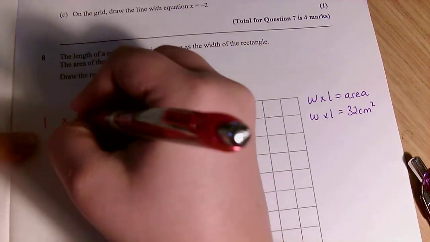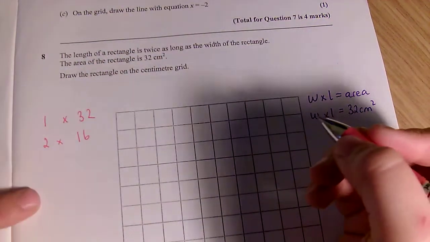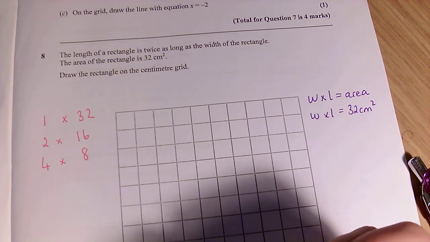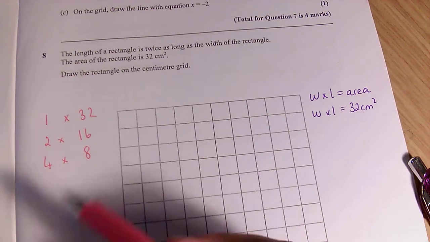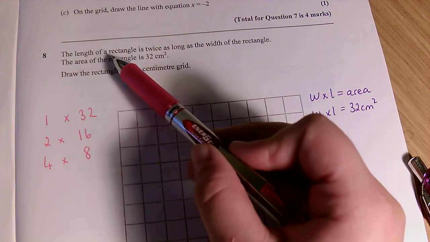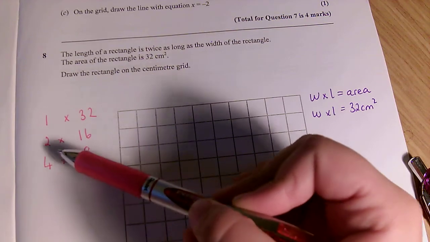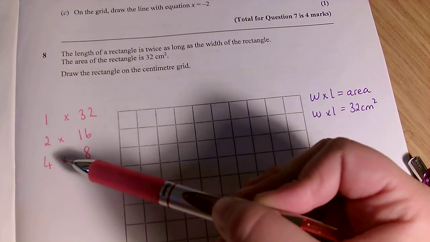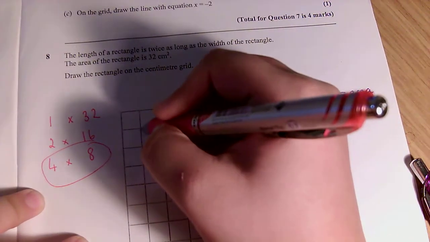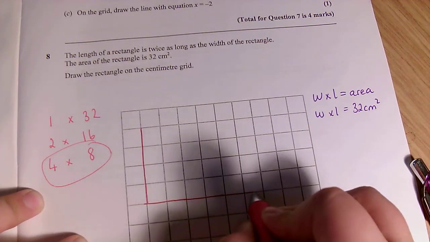I've got 1 times by 32. I've got 2 times by 16. I've got 4 times by 8. No 5s, no 6s, no 7s. Okay, so they're my factors of 32. And out of those, I need one that's got a length that's double its width. Do any of these have one number that's double the other? Well, yeah, 4 times by 8, 8 is double 4. So I know that my rectangle has to be 4 long and 8 across.